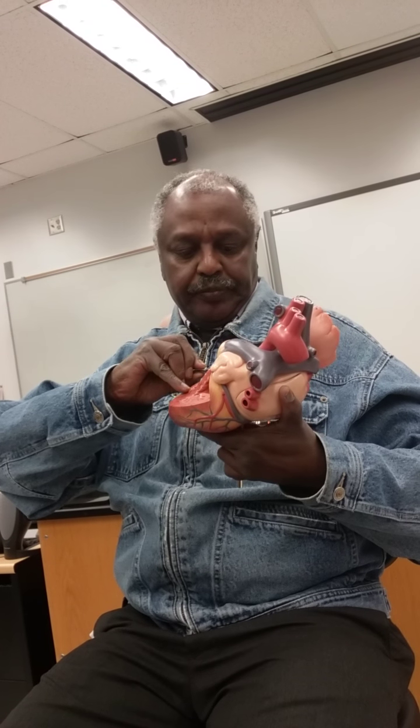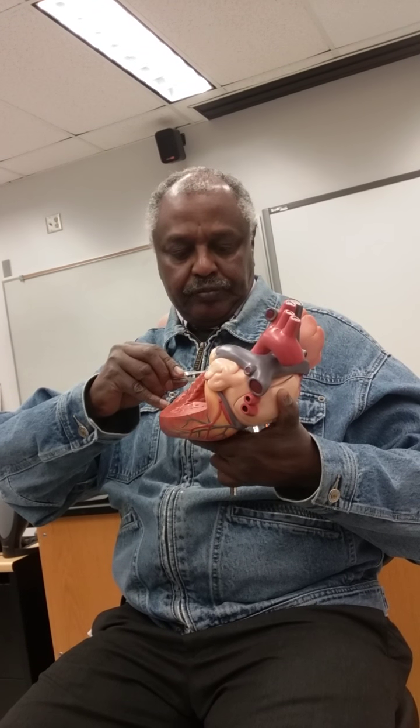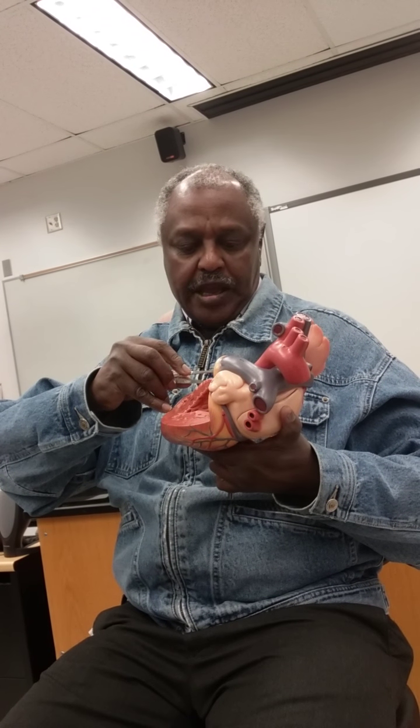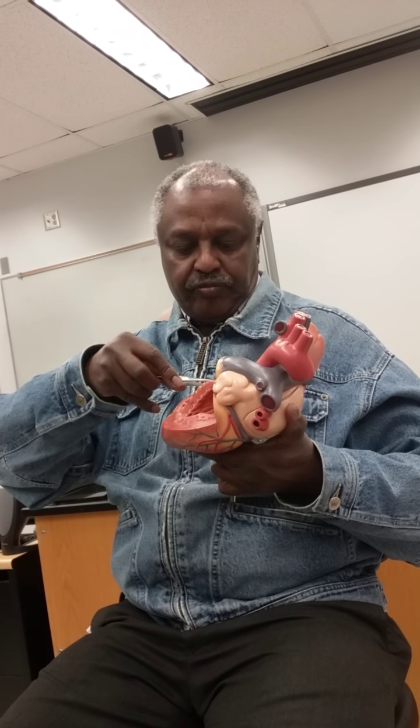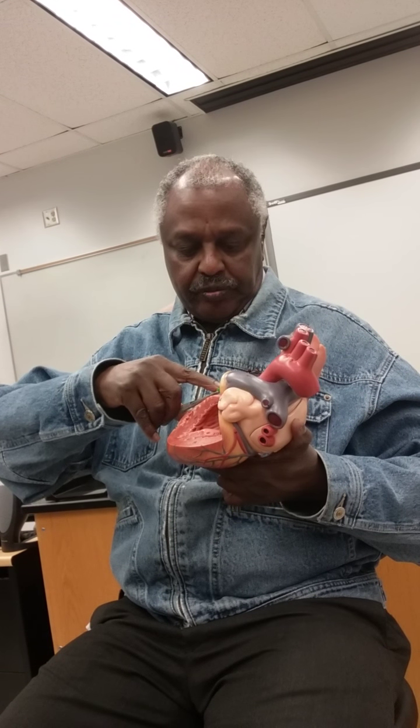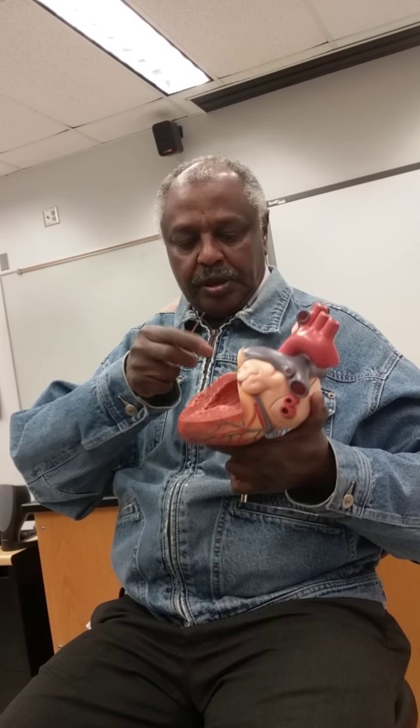Or it could be labeled right here on this side, and the question is going to be ID the valve. It's still the tricuspid valve.